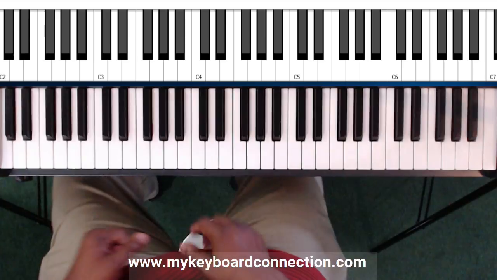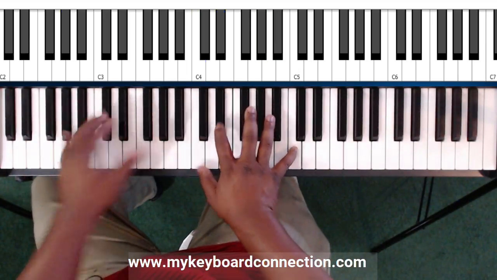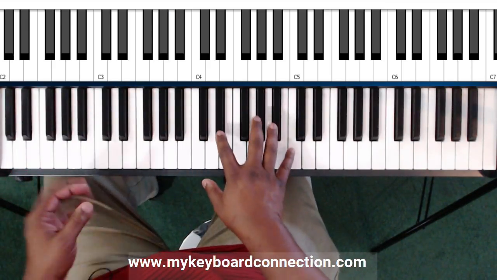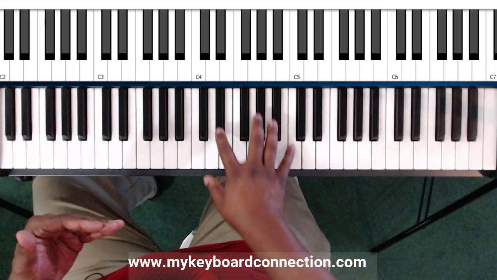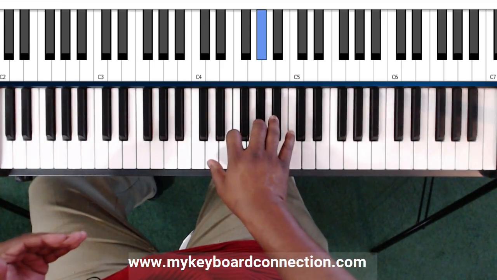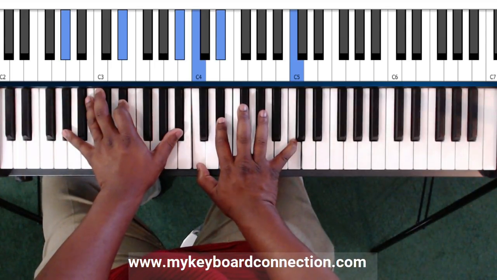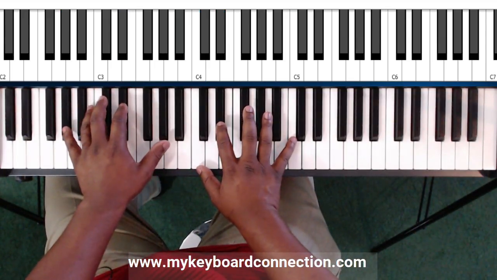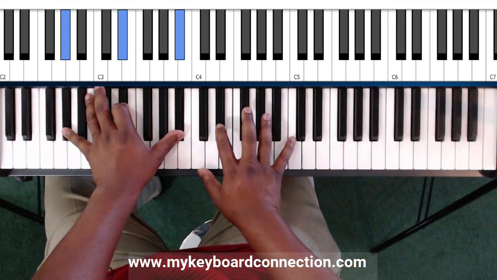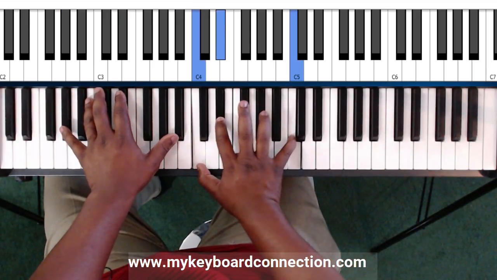Now let's break this down. I started off with this. Of course this is in the key of A flat. I started off with a leading line like this: E flat, A flat, B flat, and then we go here. My left hand is playing the notes A flat, E flat, and B flat. My right hand is playing C, E flat, and C.